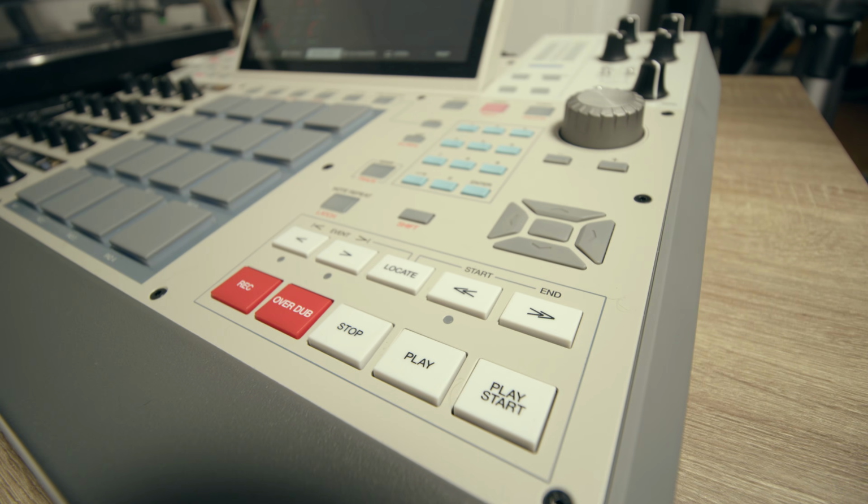I'll show you how I'm going to set everything up and what I'm going to use on my Q links. It might change a little bit in the future, but I'll let you know what I have on my Q links and how you can also set your Q links. And if you don't have the MPC X, it will give you an idea on the type of workflow that I have here on the MPC.